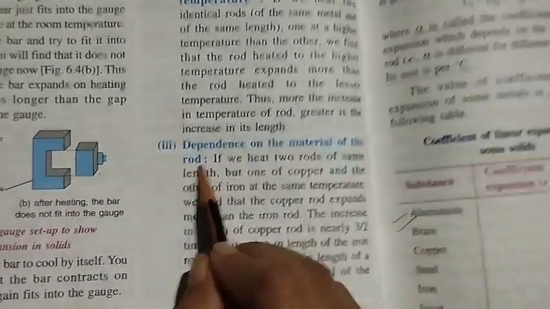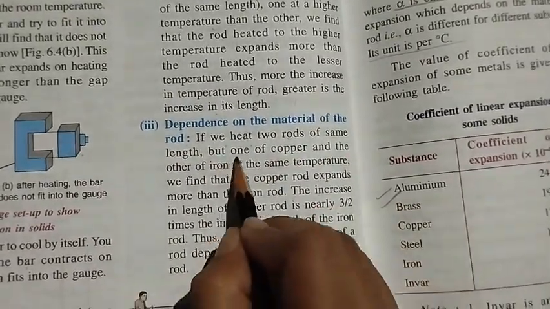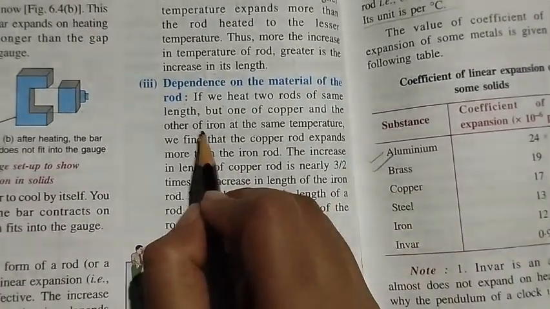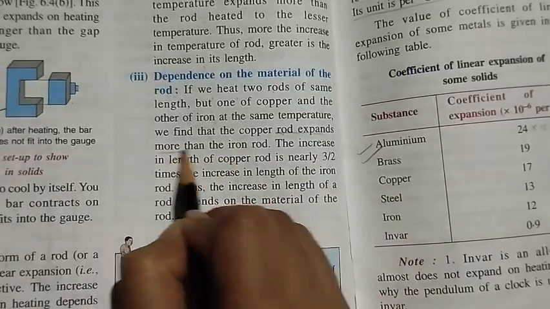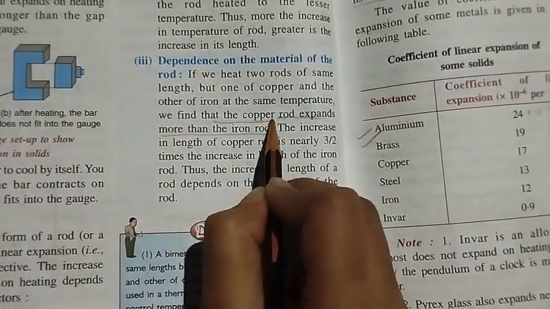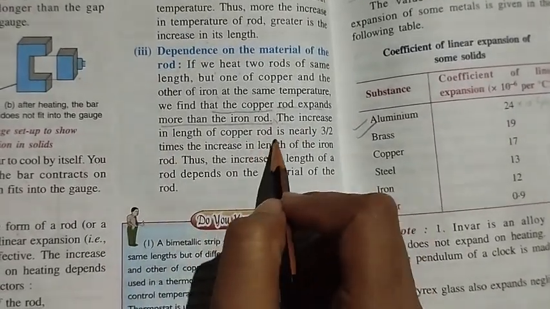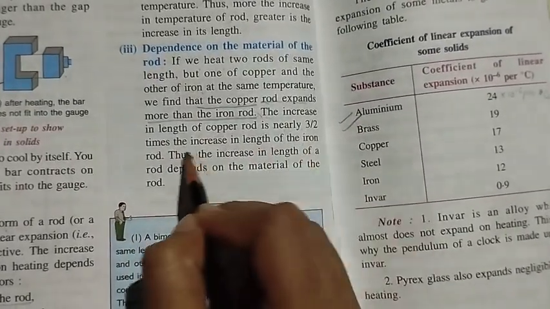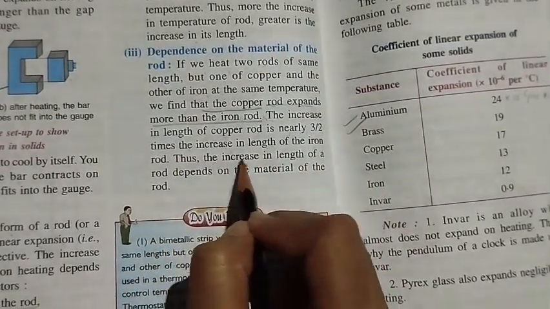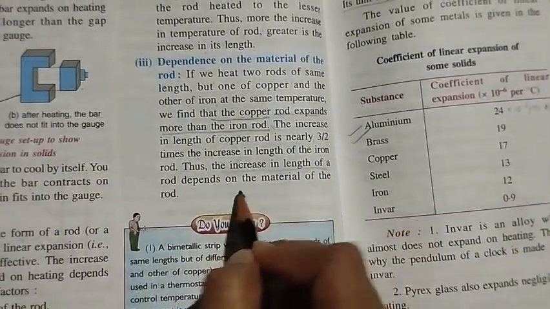Dependence on the material of the rod. If we heat two rods of the same length, but one of copper and the other of iron, at the same temperature, you will find that the copper rod expands more than iron. The increase in length of the copper rod is nearly 3 by 2 times the increase in length of the iron rod. Thus, the increase in length of a rod depends on the material of the rod.